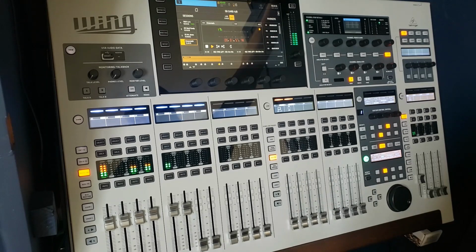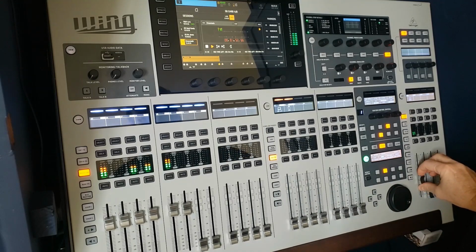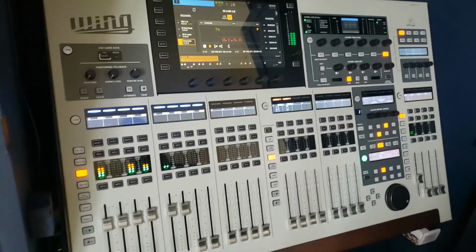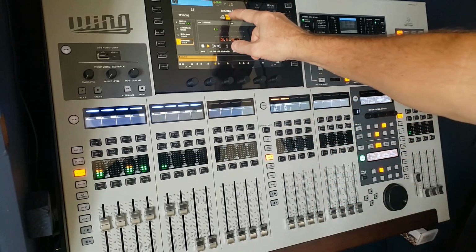So this new release is just the first one. It's actually quite stable. There's a need for a specific version of the Wing firmware, but that will make it to the Behringer website at some point, and from that day, I will be able to release that version.